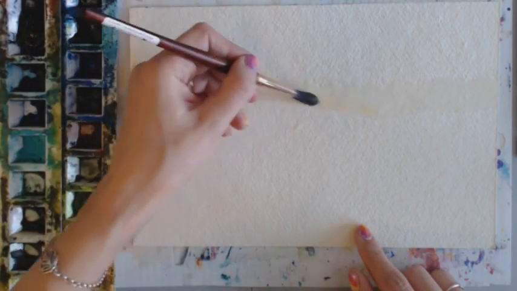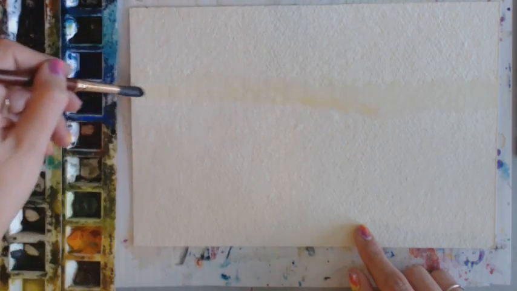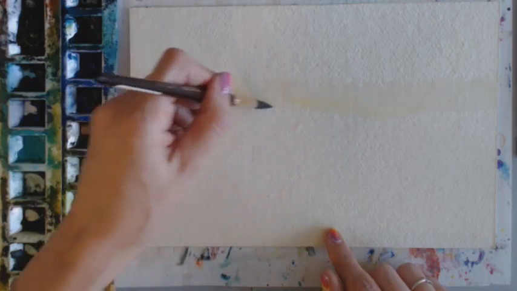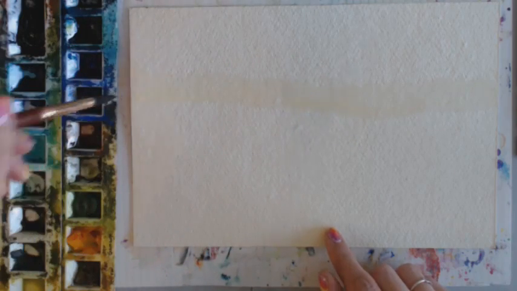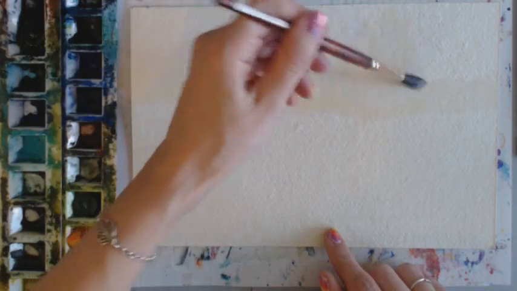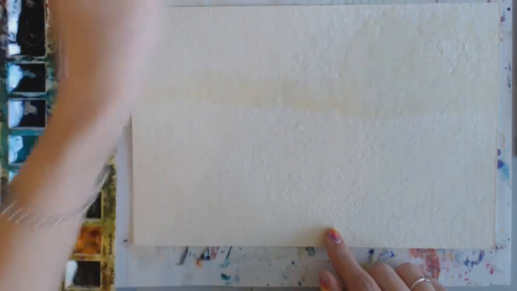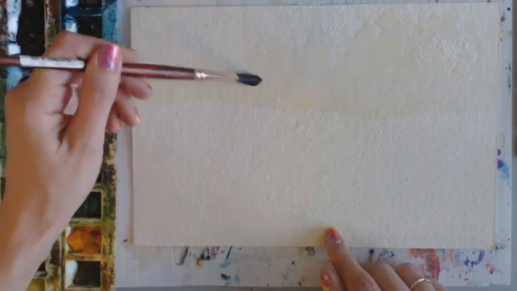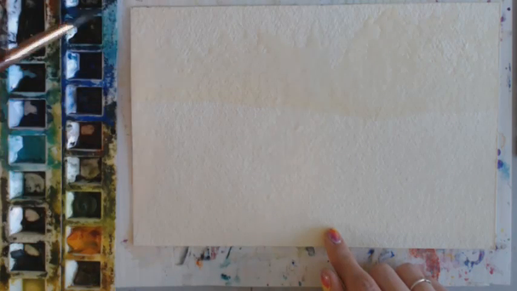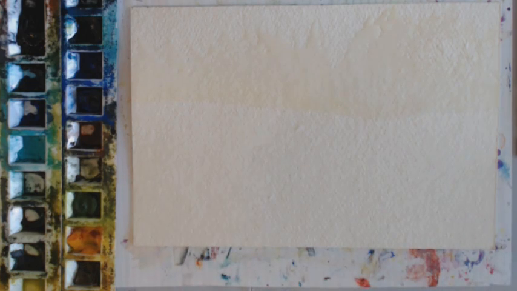I can now go in, because it's nice and juicy, and dot a little bit of yellow along my horizon line. There's some hills here, so it's not a straight horizon. And then I'm just going to add some water and pull that color upwards. Just a little bit. And I'm using lots of juicy pigment.